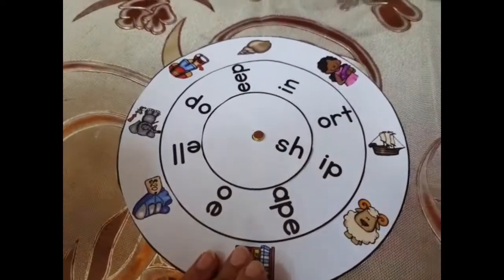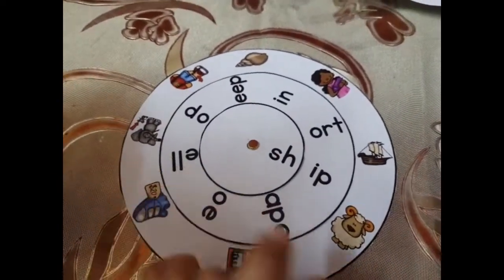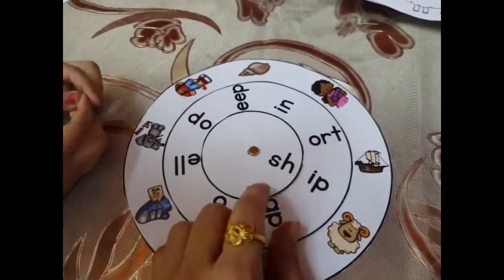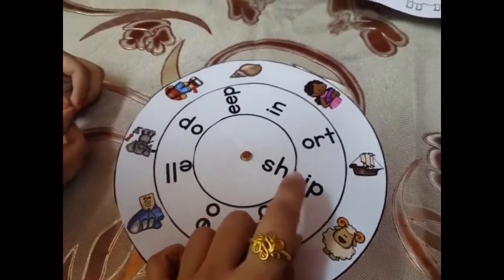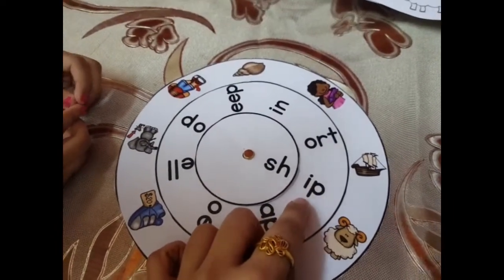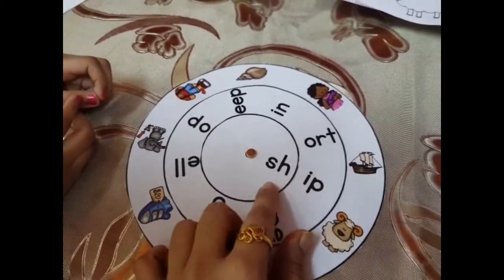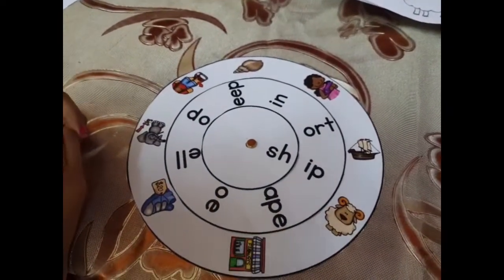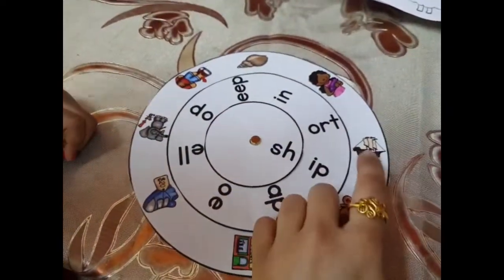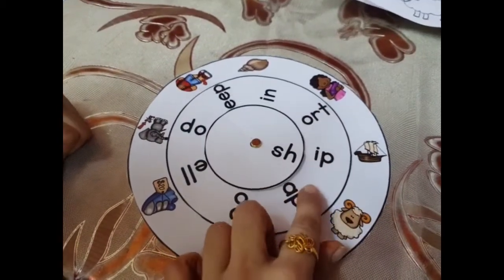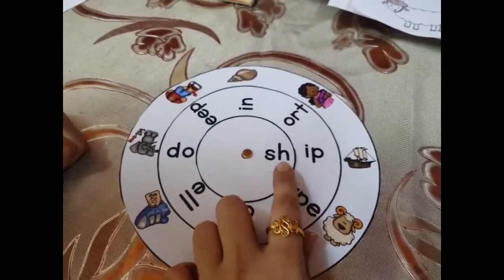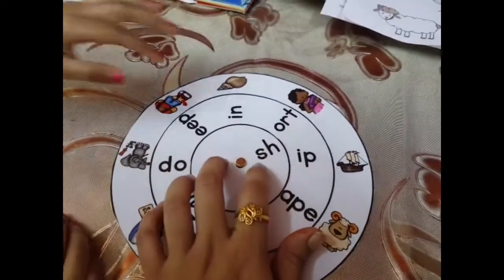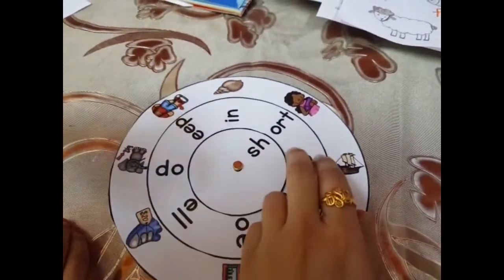Now here, I'm making her read some more words by doing this activity, where you have to make a word, read the word and then find its picture. Now, tell me what is SHIP? Ship. Where is the ship? Yes, this is the ship. Very good. So you're going to keep it here.